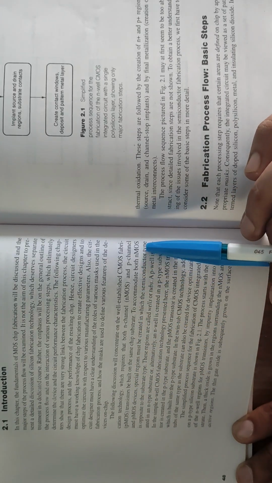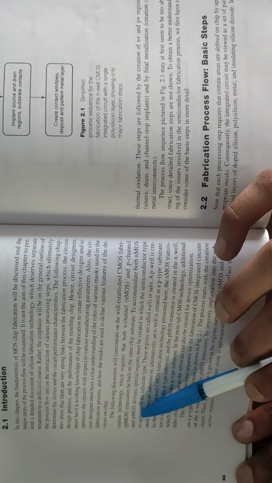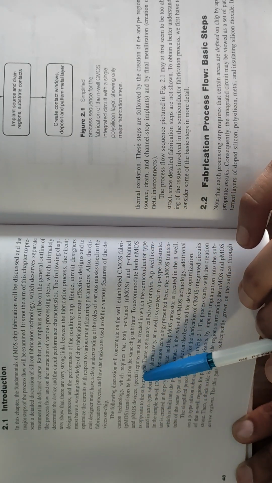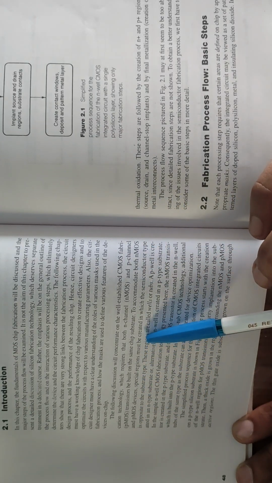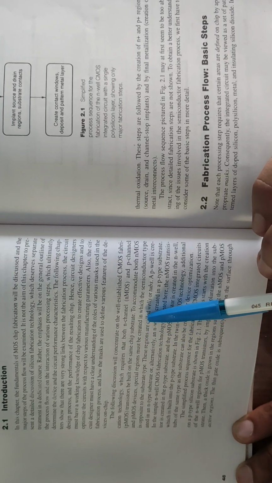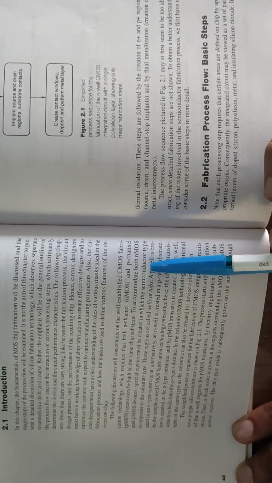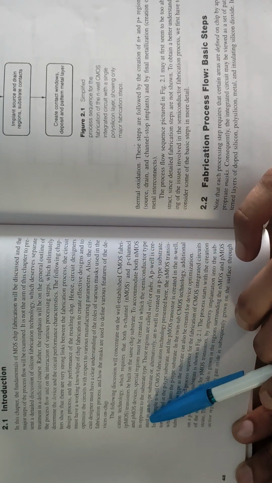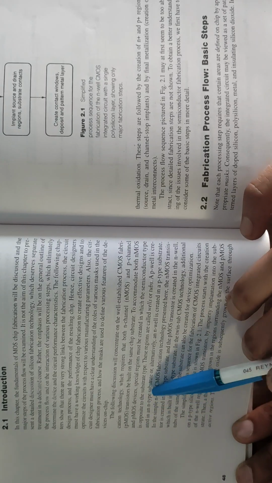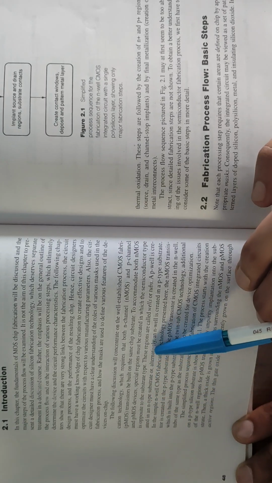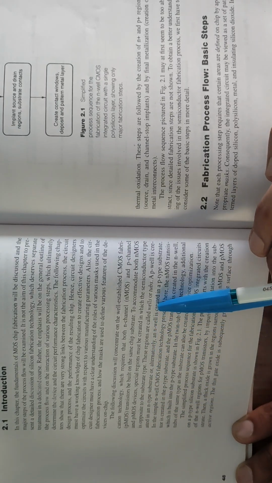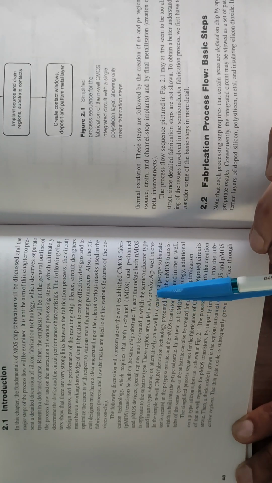To accommodate both NMOS and PMOS devices, special regions must be created in which the semiconductor type is opposite to the substrate type. These regions are called wells or tubs.